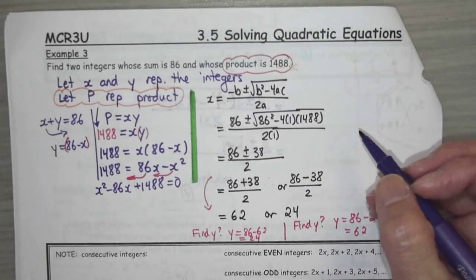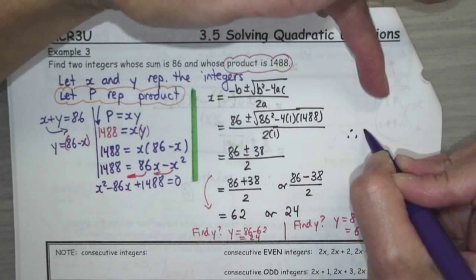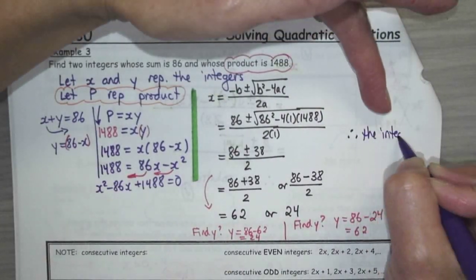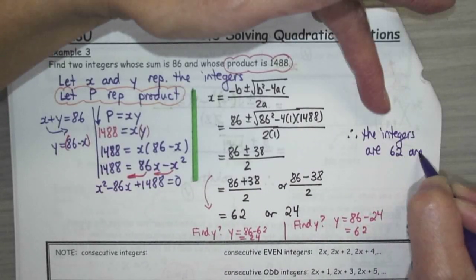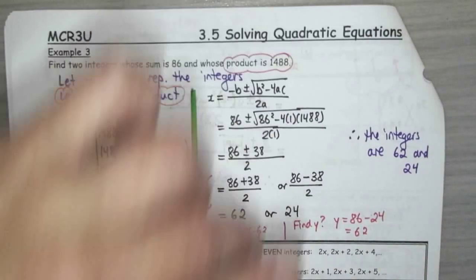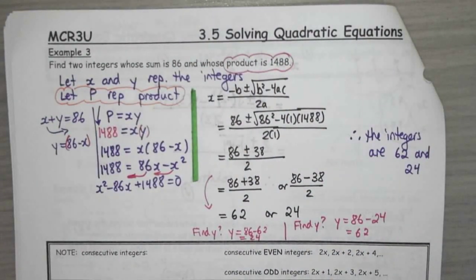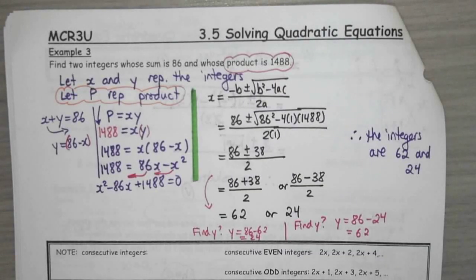So here, let's make our conclusion. So therefore, the integers are 62 and 24. They are a pair of answers. But in example 4, I'll show you what to do when you have two sets. Okay, so it won't always be a matching pair. Sometimes it's two sets of answers.